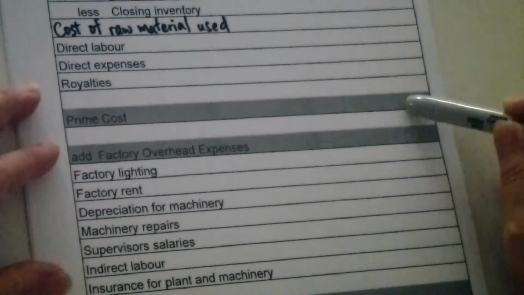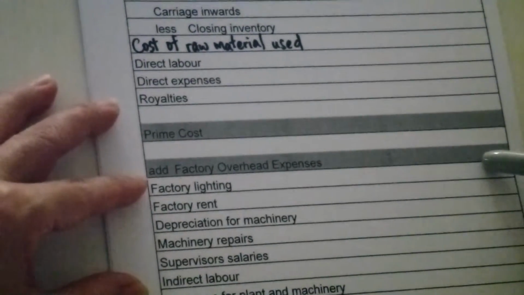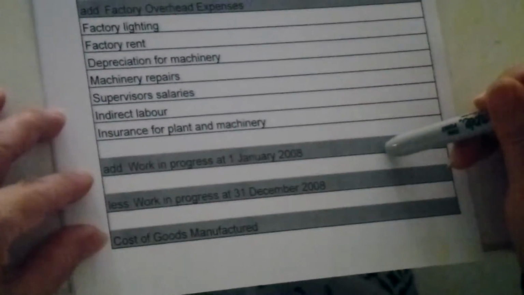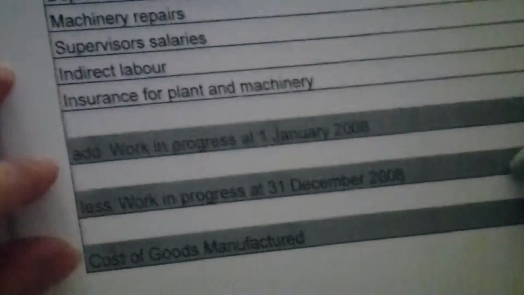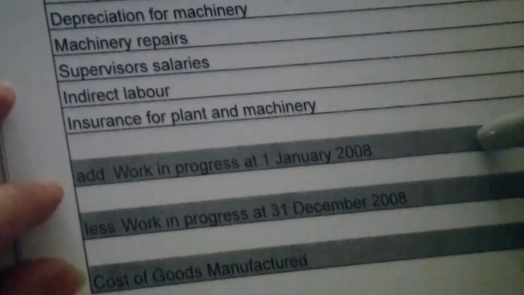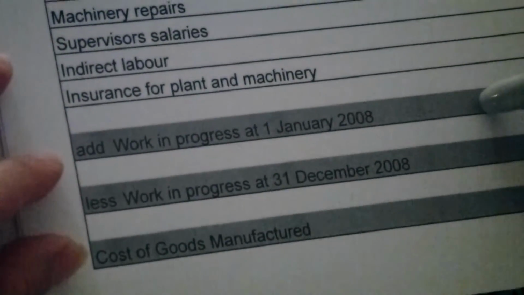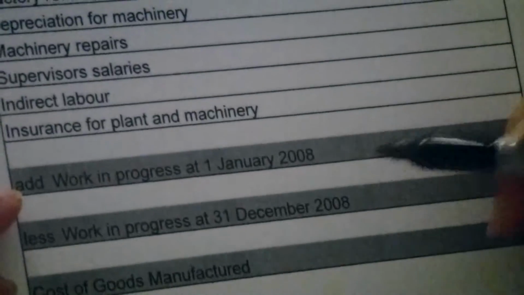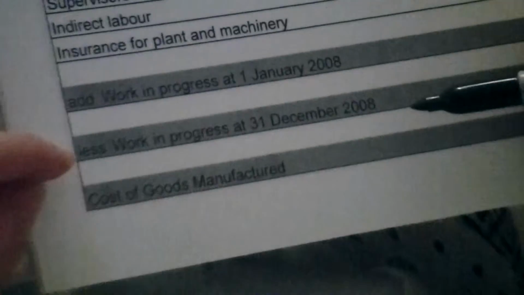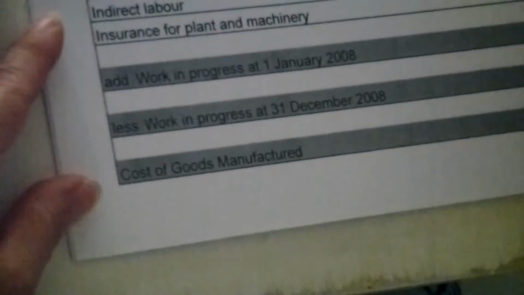So now I've got my prime cost, I've got my factory overheads, all right? And if there's no work in progress, then now you've got your cost of goods produced. But again, if you have goods that are half completed at the start and at the end, those at the start of the period will be completed during the year. That's why they would be ready for sale at the end. Therefore, you add. Those incomplete at the end of the period are not ready to be sold. Therefore, you need to minus it. Now we'll get your cost of goods manufactured or cost of goods produced.